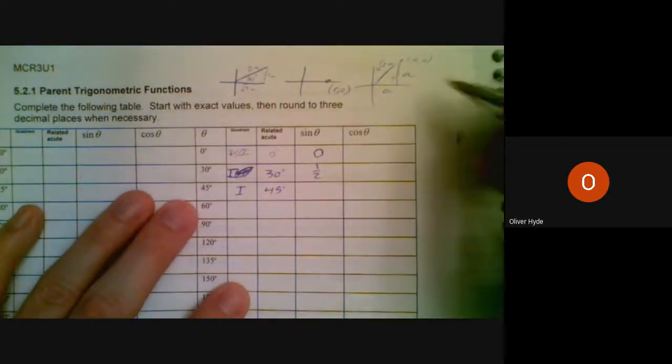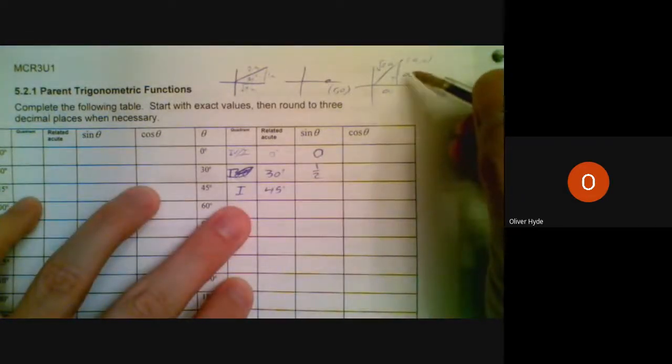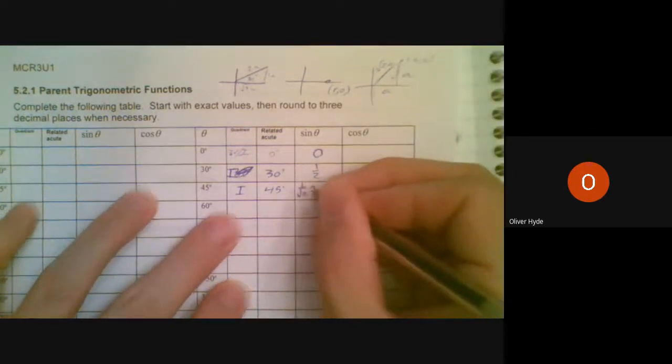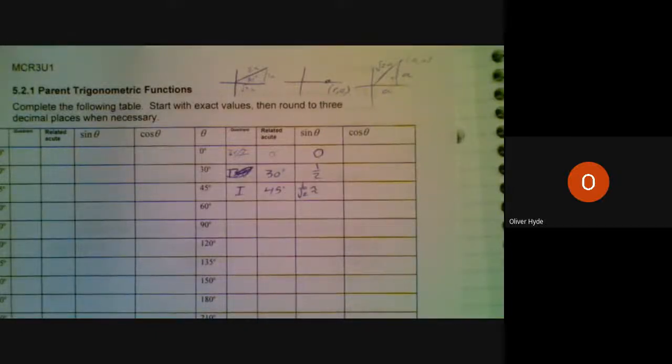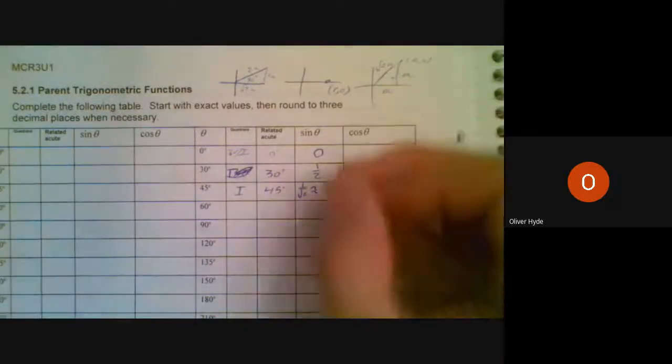45 degrees is in the first quadrant. It has a related acute angle of 45 degrees. Let's draw a sketch in standard position of an angle of 45 degrees, and notice that that creates a right isosceles triangle. The terminal arm would be heading through the point a comma a. Its radius would be root 2a from the Pythagorean theorem. So the ratio of y to r, where y is positive because I'm in the first quadrant, is going to be given by the ratio of a to root 2a, which is exactly 1 over root 2, which I'm going to approximate right now to 1 divided by the square root of 2. That's about 0.707.